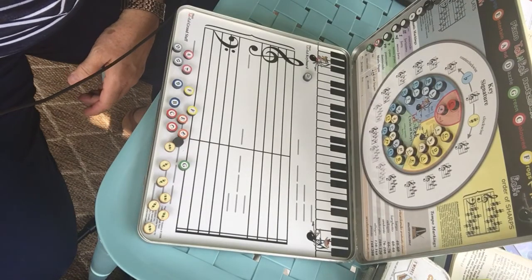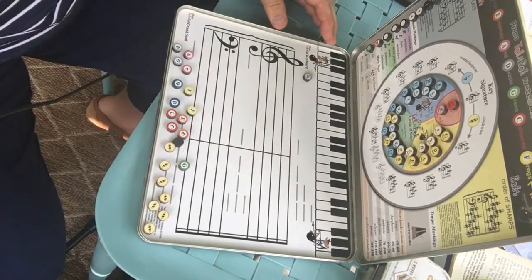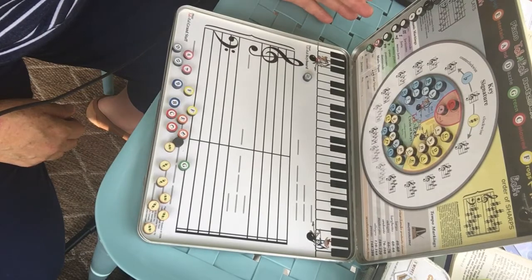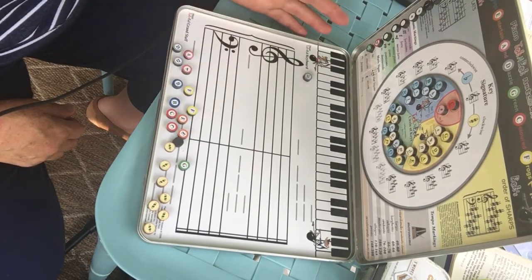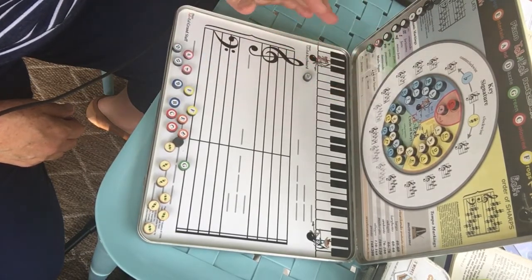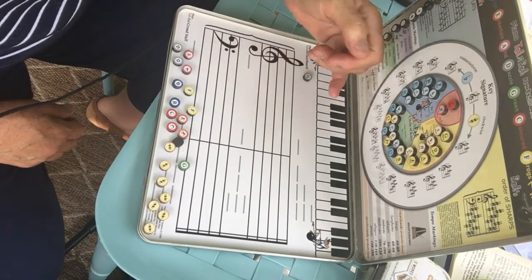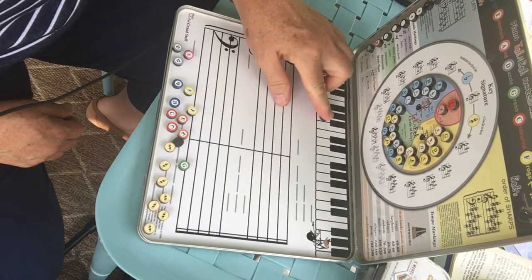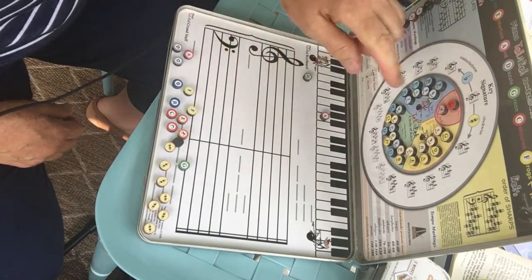Hello again. This is going to be a video on the minor scales for the sharp major keys, the relative minor scales of the sharp major keys. So you know C major is C, D, E, F, G, A, B, C. To find the relative minor, you go down 3 half steps or a minor third. And of course that's in the circle of fifths here.